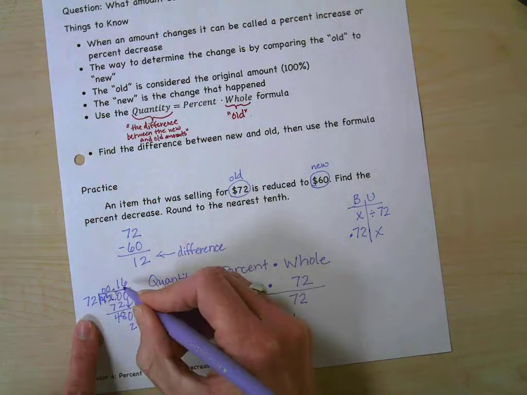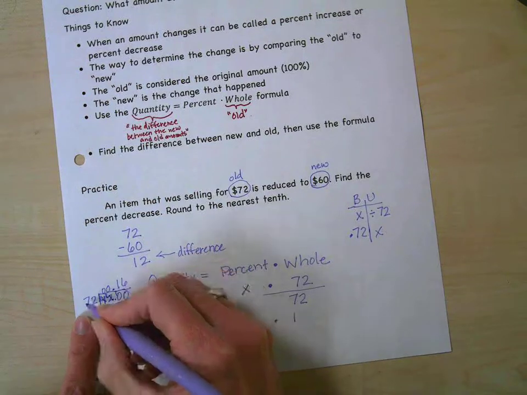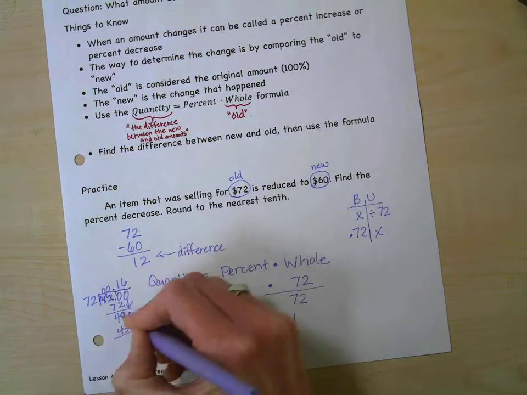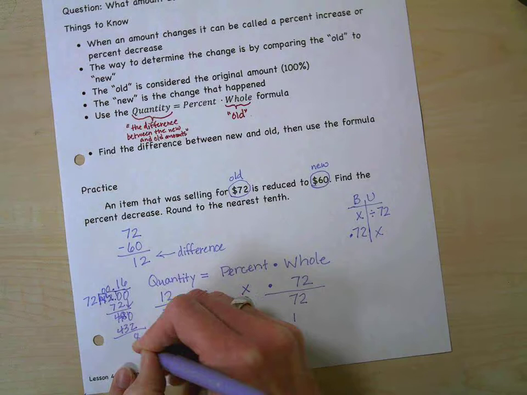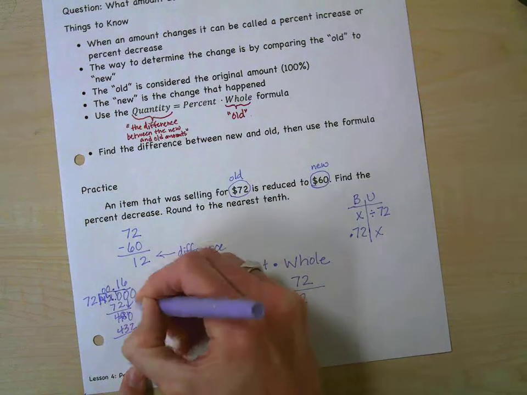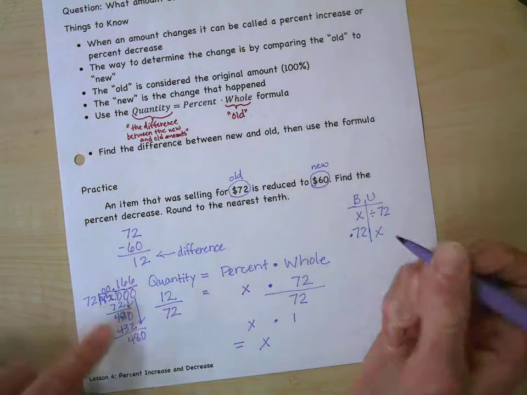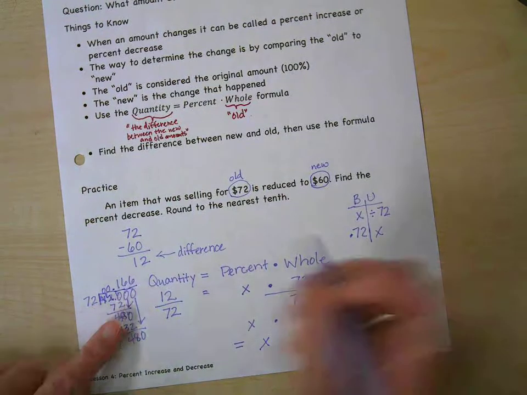6 times 2 is 12. Regroup the 1. 7 times 6 is 42, plus 1 is 43. So that worked. So that becomes 7, a 10, an 8, a 4. And look at what's happening. We have a repeater. So, as you can see, that's a repeating.